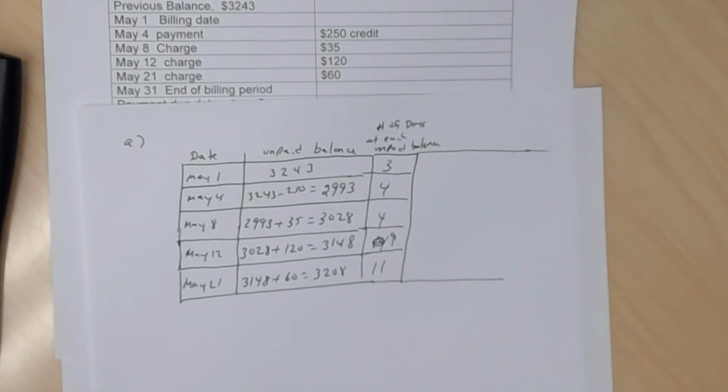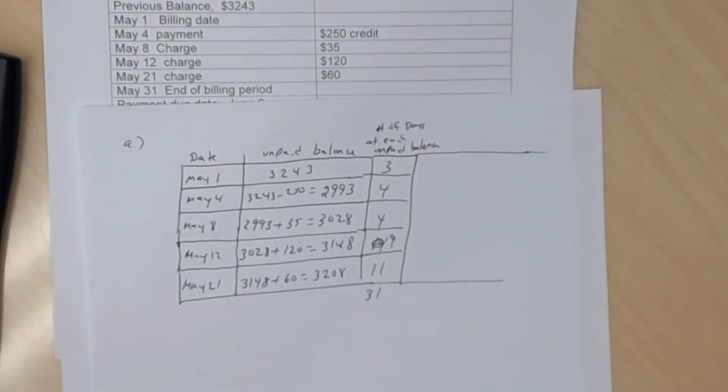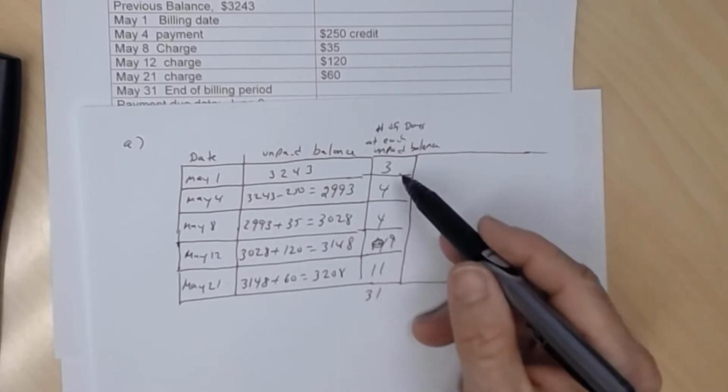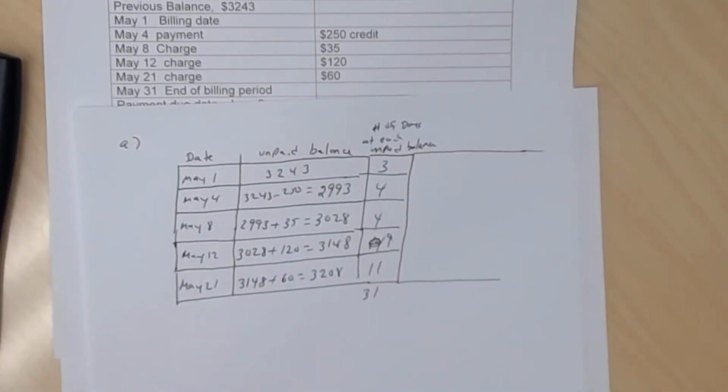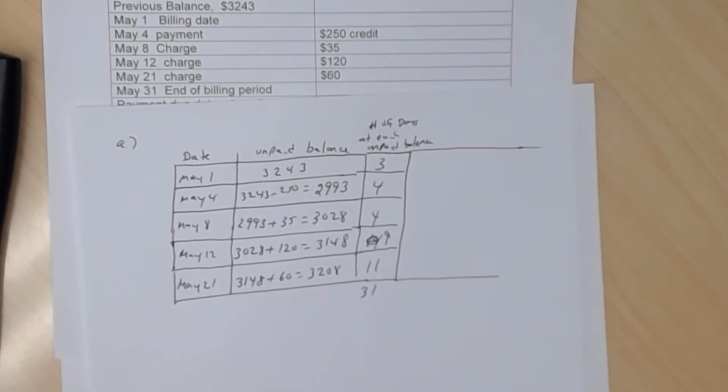Okay, so that's what you have to do at that point. And then notice there are 31 days in that billing cycle. So hopefully this adds to be 31. 11 plus 9 is 20, 24, 28, 31. Okay, so 31.